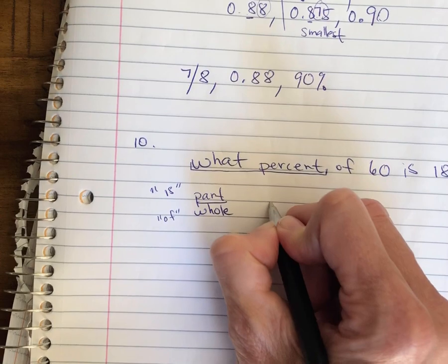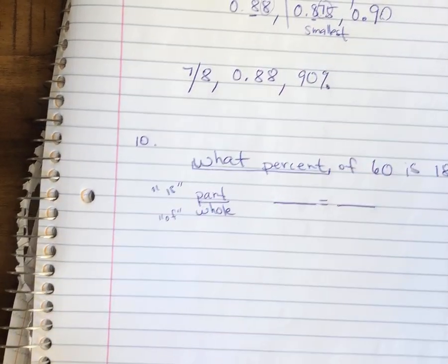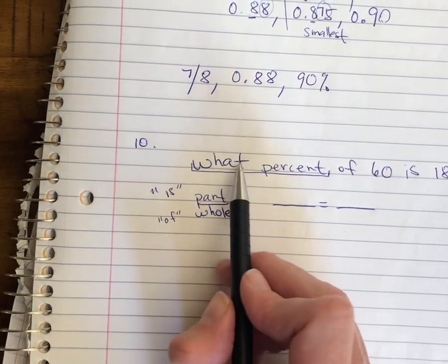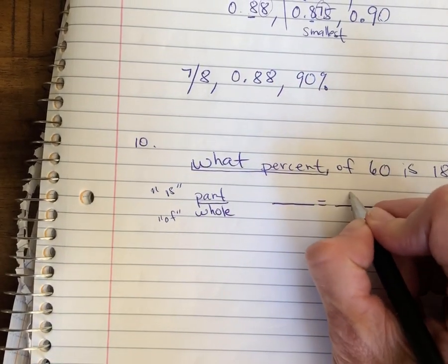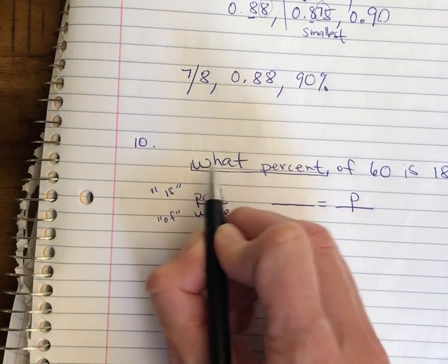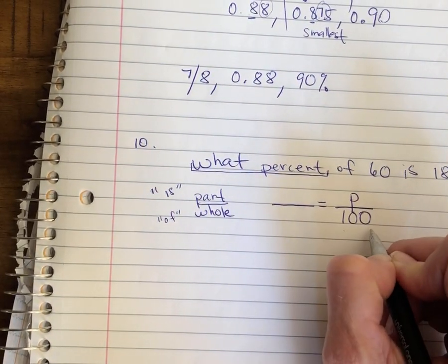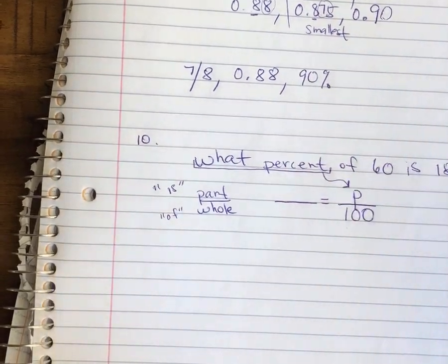So then let's set up for our proportion. A proportion states 2 ratios are equal, okay? And we don't know what the percent is. It asks us what percent. So that's our missing number, but we know that percents, no matter what they are, are always calculated out of 100. Okay, so what percent would translate to p over 100?